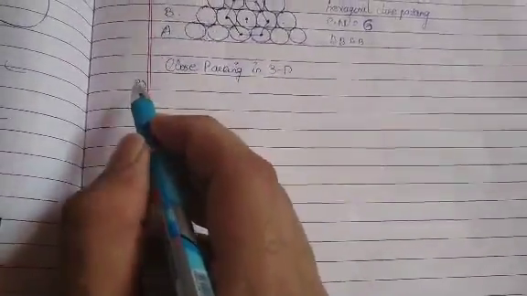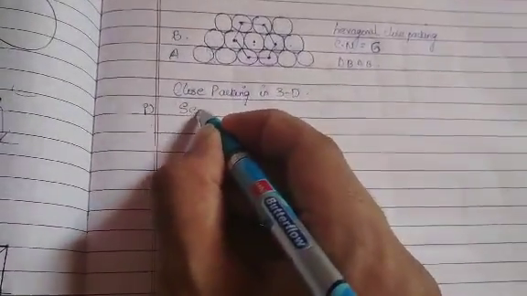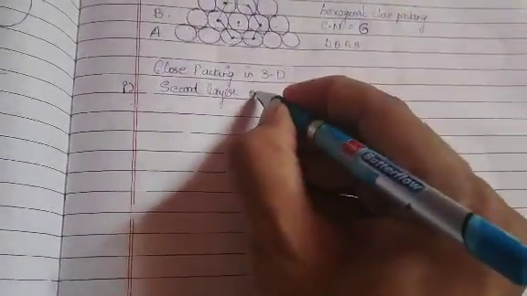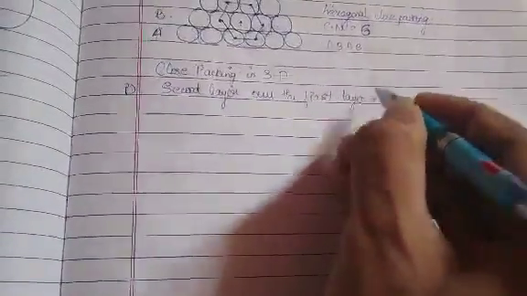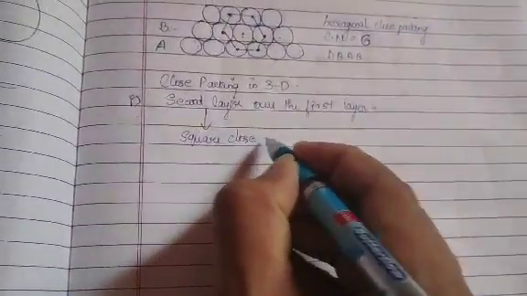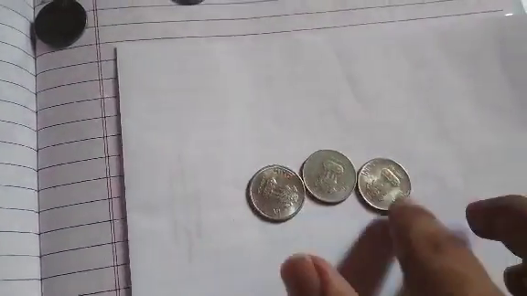In the first case, when you are placing the second layer over the first layer, the second layer you are placing is a square close pack layer. If I consider how a square close pack layer looks, for example, in a square close pack the second row will be just on top of the first row.